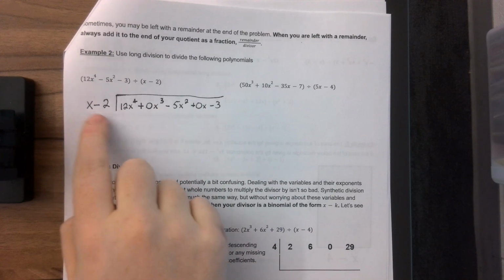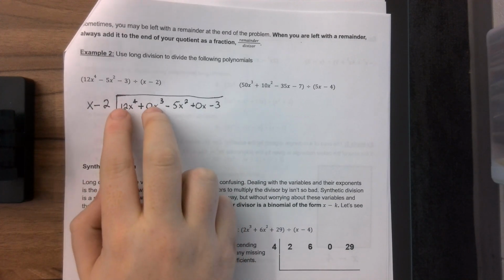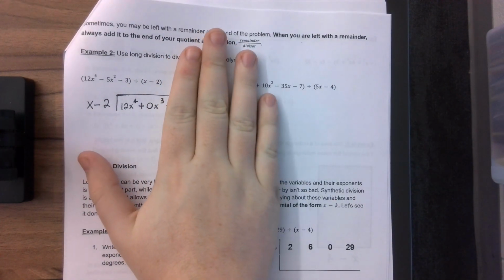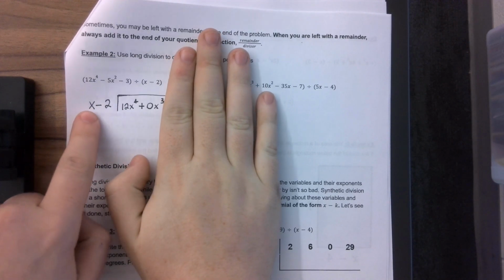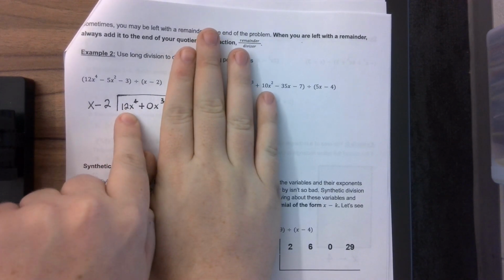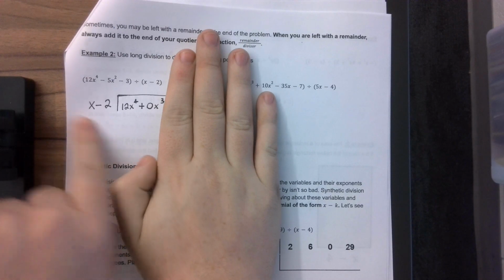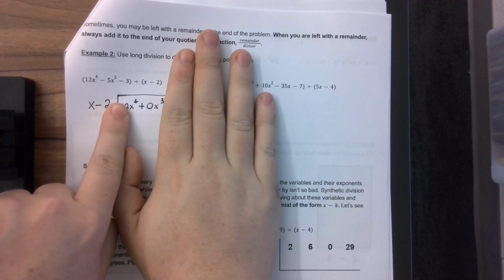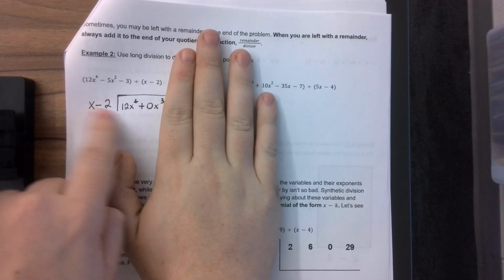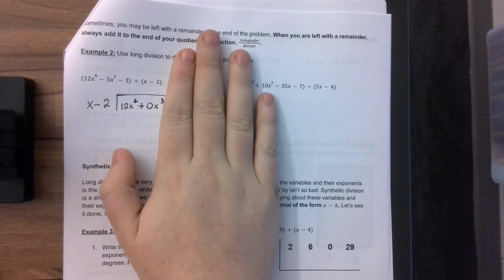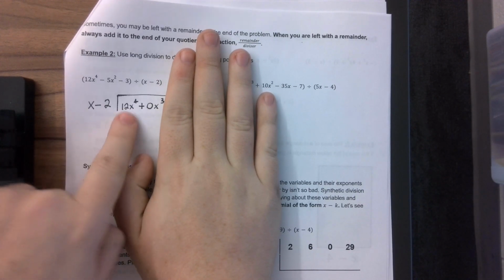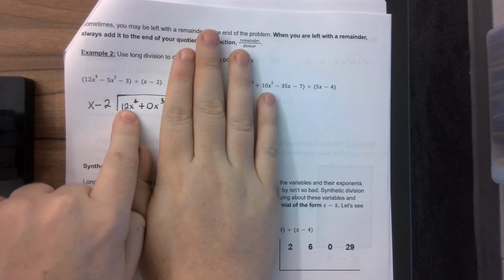So, once again, we've got a binomial here, so let's look at the first two terms. What can I do to make my first term look like this first term? What can I do to make x into 12x to the 4th? Well, I've obviously got to multiply by 12 something, right? To get from 1x to 12x, I have to multiply by 12.